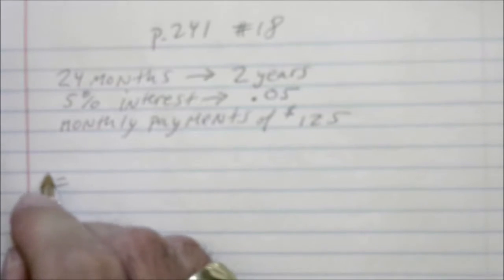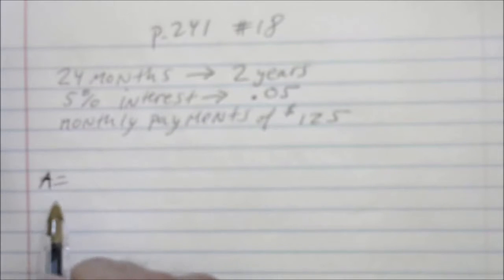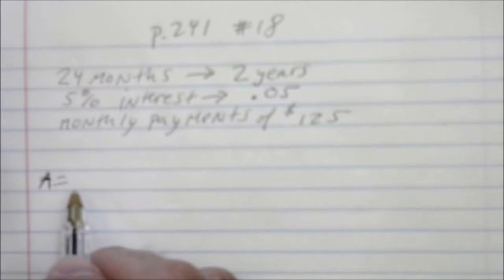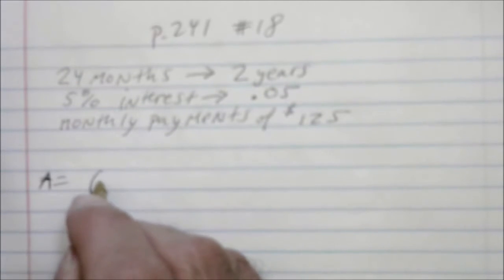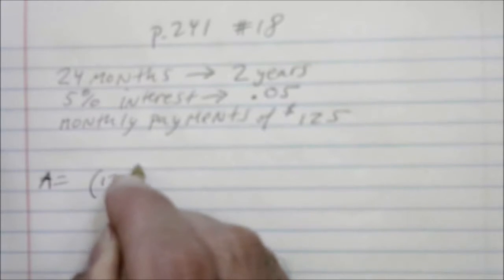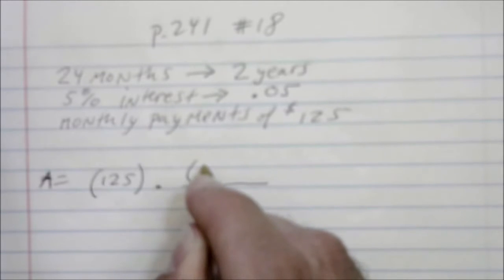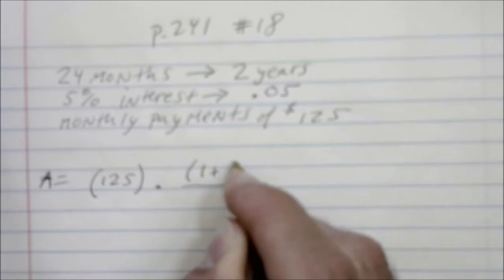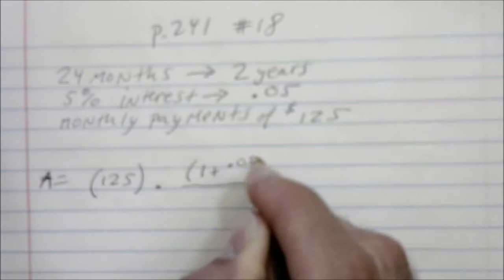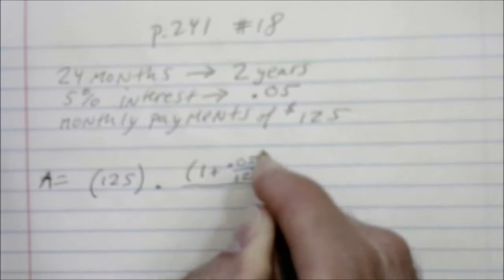So the annuity then becomes, annuity is just a fancy word for the value of the money at the end of whatever time period. So it is our payment amount, which is 125, because we're putting that in every month, times, and then the numerator here is 1 plus 0.05 divided by 12.